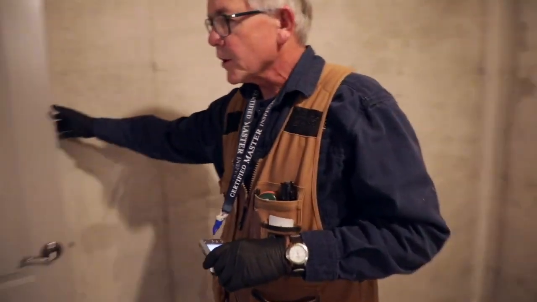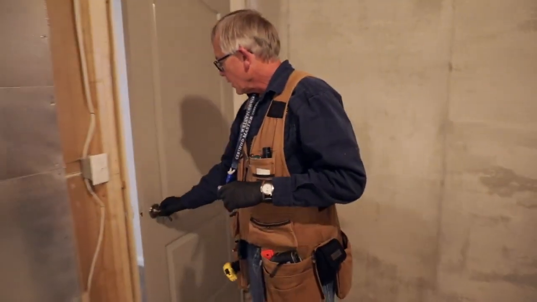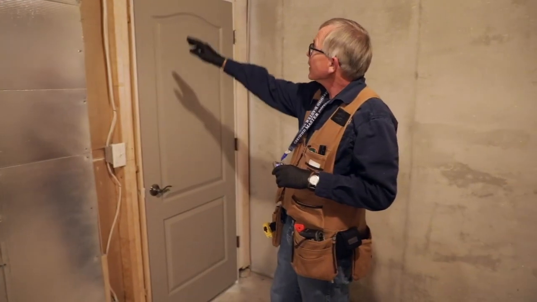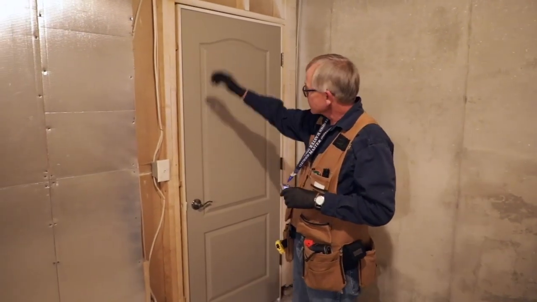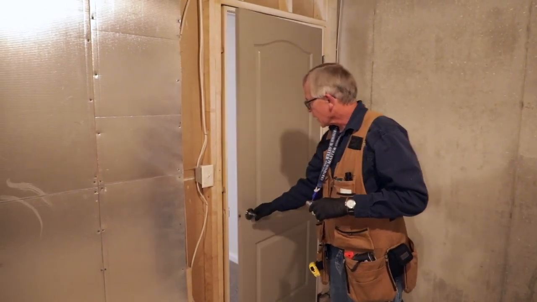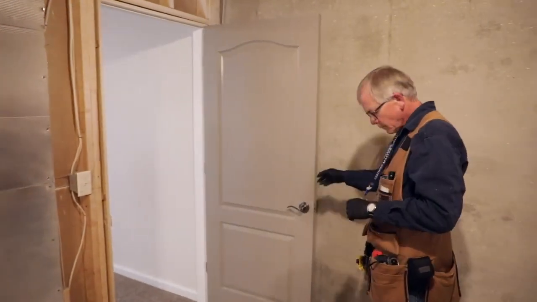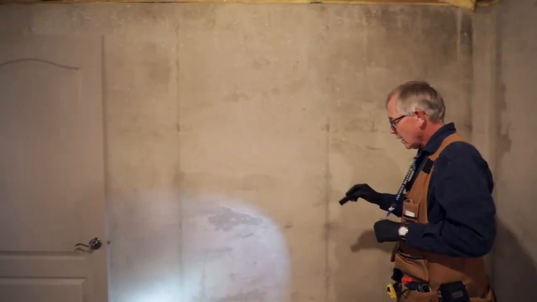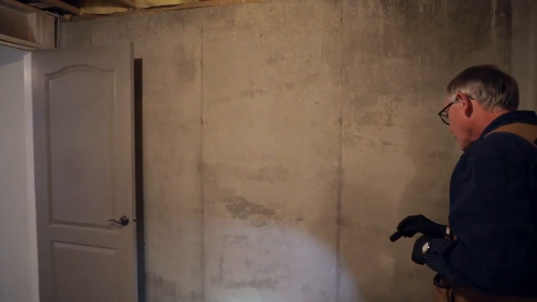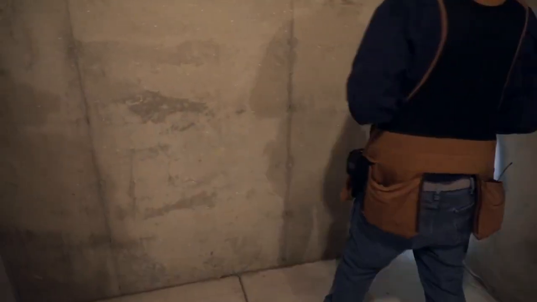First thing I want to do is just check this entry door. I just want to check my reveals, see if I have any movement here, both sides, see if it latches, that all works good. Now I'm going to start moving along this concrete wall, and I've got some expansion material there along the base. That's what I want to see.